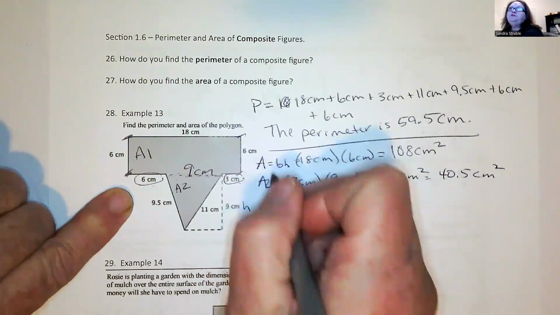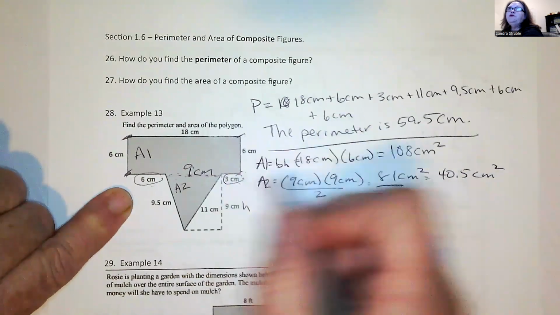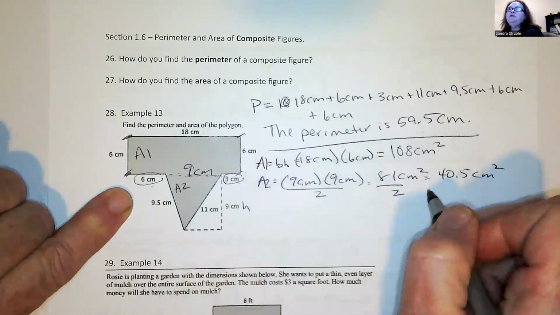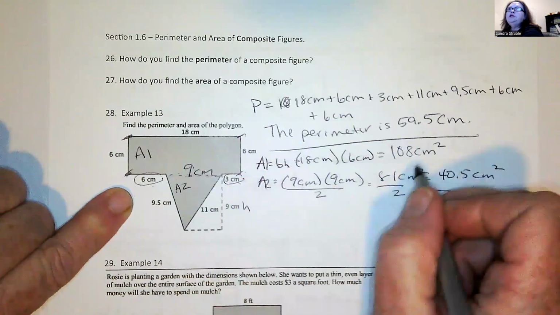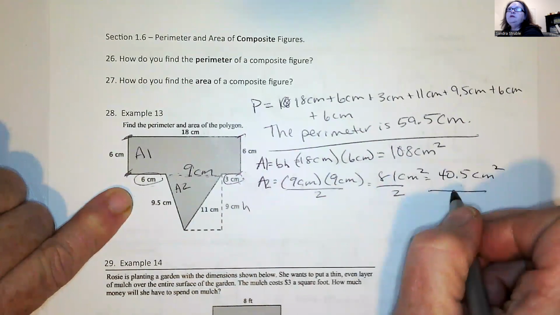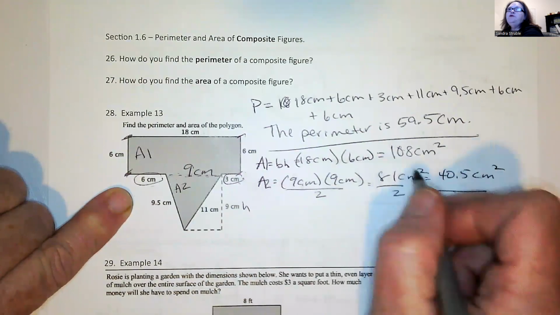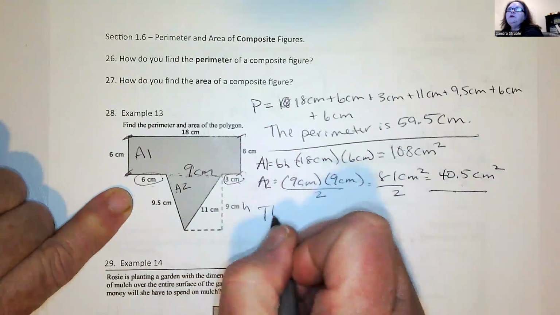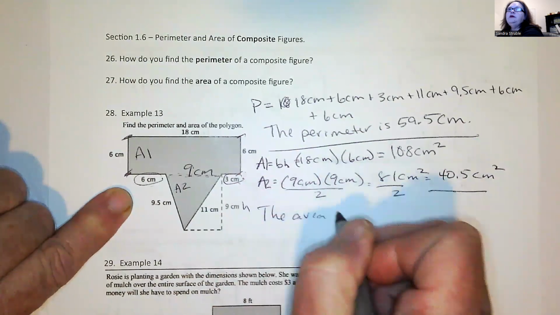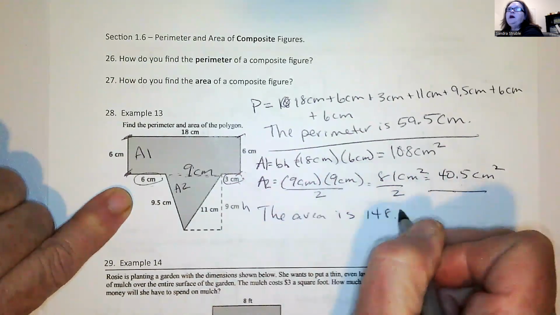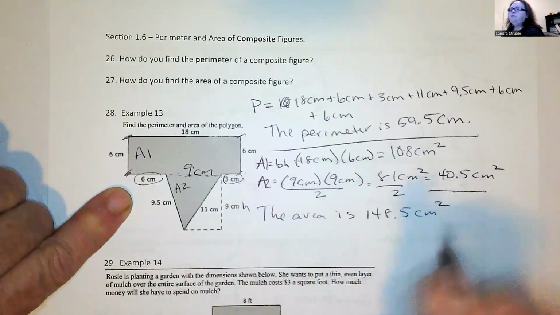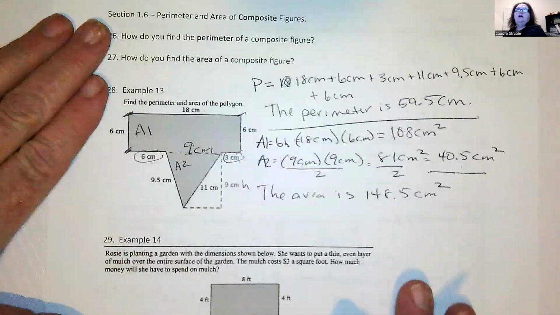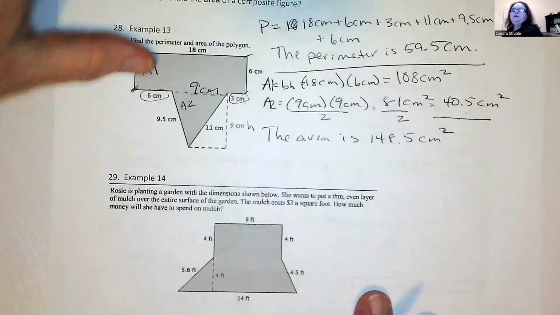All right, now all we have to do for the entire composite structure is just add up the two areas. So we have, it looks like 148.5. The area is 148.5 centimeters squared. All right. That's not all. Okay, let's keep going.